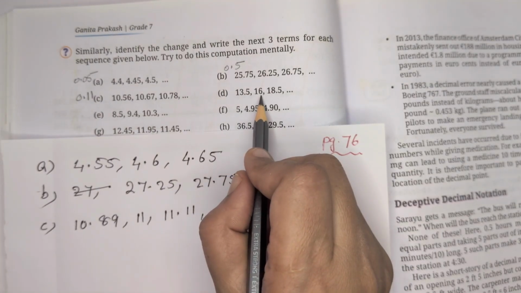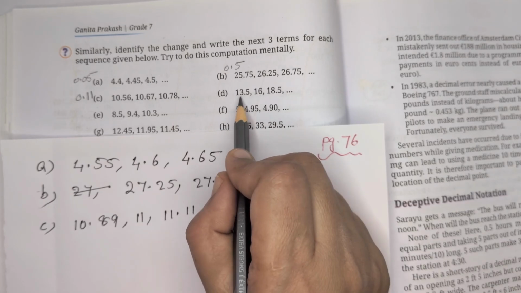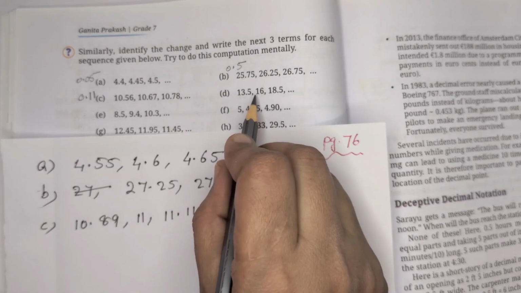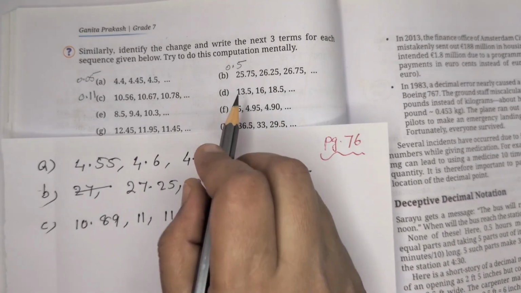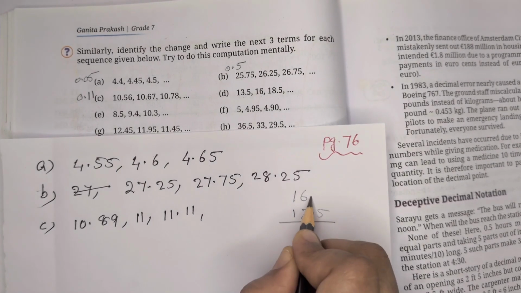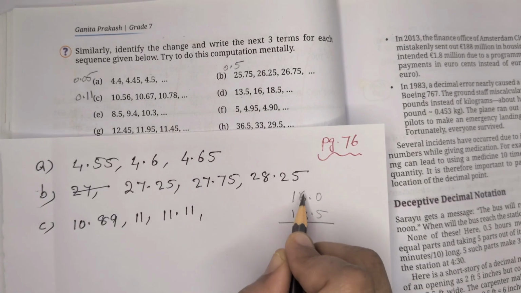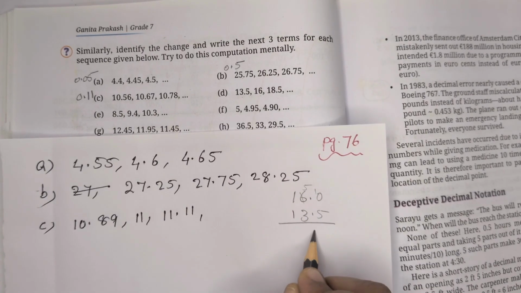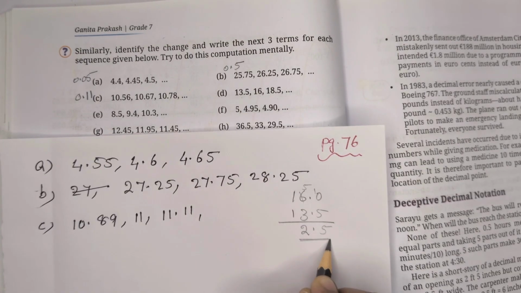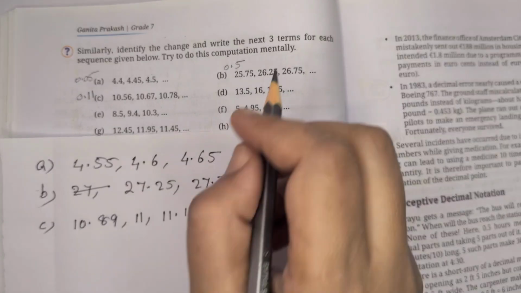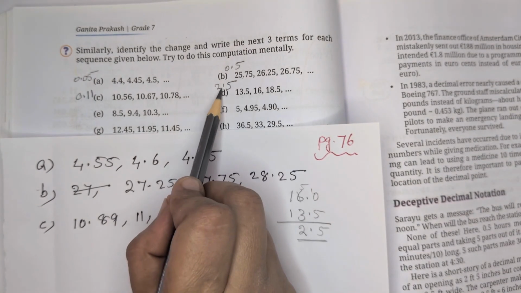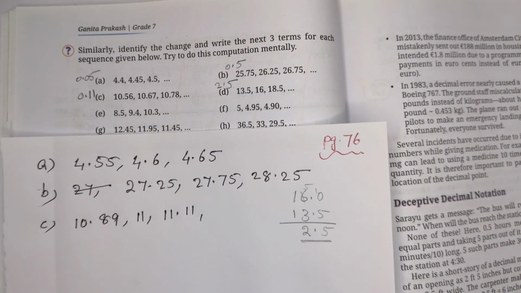D. 13.5, then it is coming 16. So 16 minus 13.5 you have to check. For example, the second term, that is 16, minus 13.5. We already know how to subtract. Put the point here, borrow from here, it will become 10. So 5 and 2. That means the recurring or repeating number is 2.5. We have to add 2.5 with each number to get the next one.